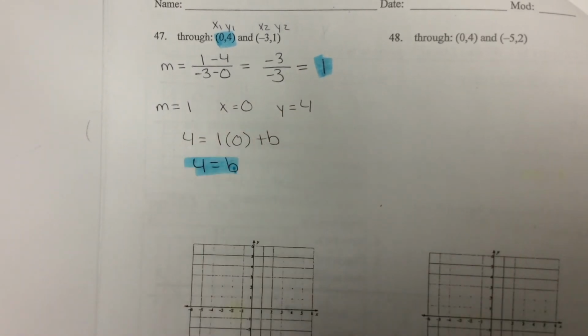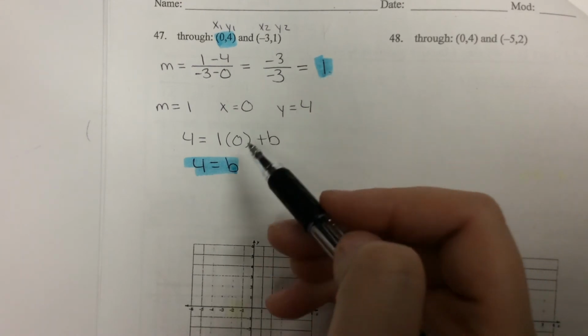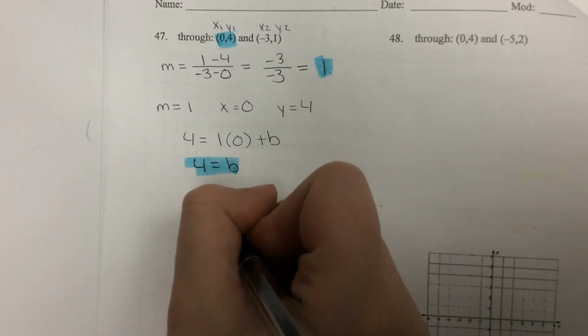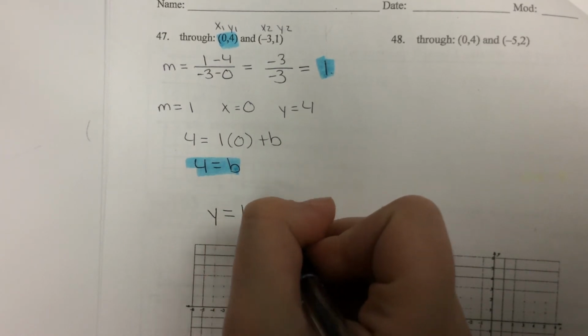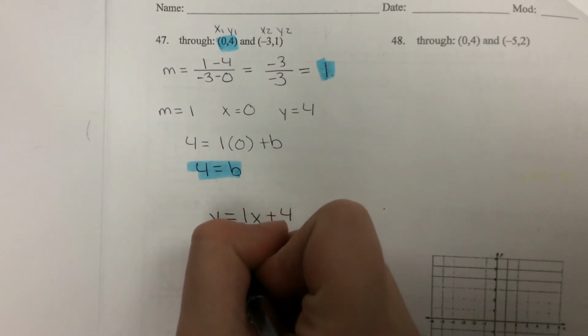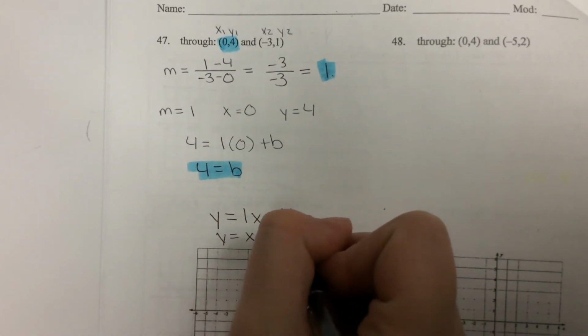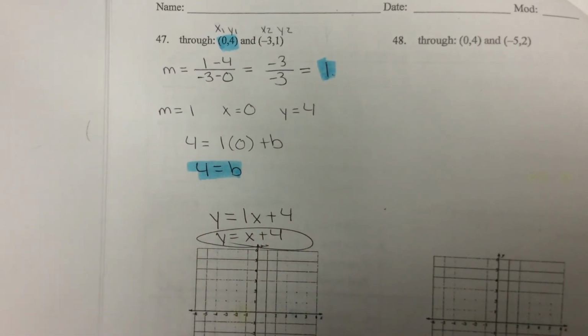All right, so now that we have our slope and our y-intercept, let's make an equation of this line. Y equals m, which is 1, so 1x plus 4. If we just put y equals x plus 4, we know that that's 1x, okay? So here's our equation for this line. Let's go ahead and graph.